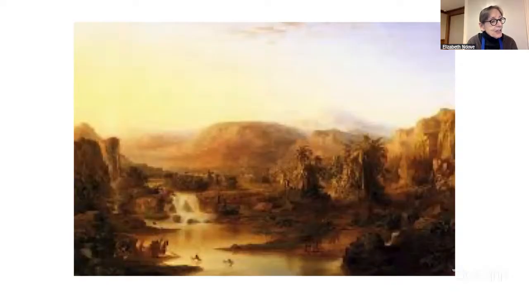He is considered a second generation Hudson River School artist. He spent the majority of his career, however, in Cincinnati, Ohio, and he's considered to be one of the founders of the Ohio River Valley landscape tradition. He was a free Black man living in antebellum America, and antebellum means post-Civil War America.